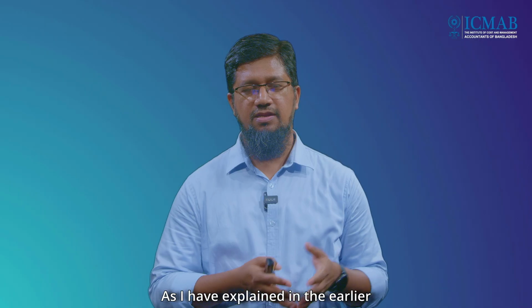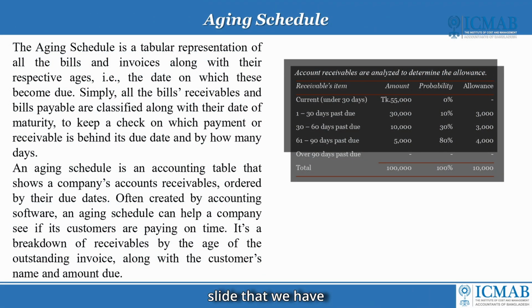As I have explained in the earlier slide, we have to use aging schedule. So what is aging schedule? The aging schedule is a tabular representation of all the bills and invoices along with their respective ages. That means the date on which this becomes due. Simply, all the receivables and bills payable are classified along with their date of maturity to keep a check on which payment or receivable is behind its due date and by how many days.